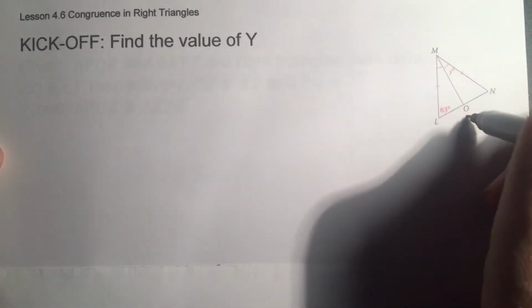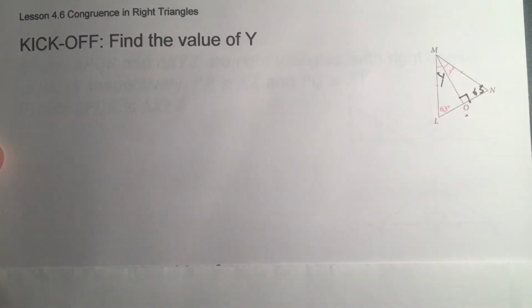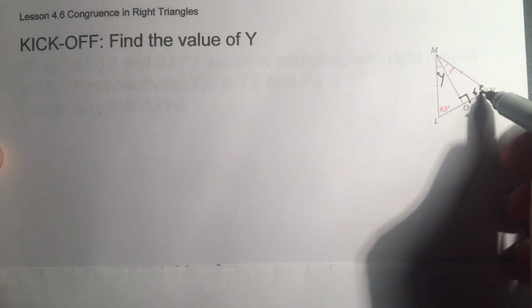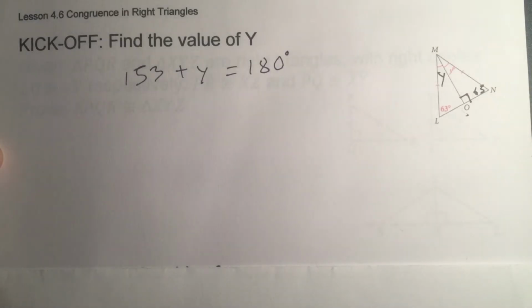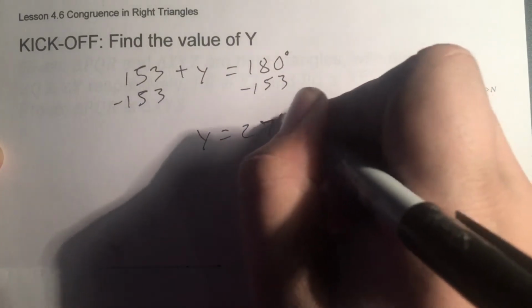So remember, we can look at this two ways. This bisects, so this could be a y, or the base angles are congruent since the sides are congruent, and that could be 63. We know it's going to be perpendicular with the last side. So 90 and 63 make 153, plus our y. All three angles added together of a triangle is 180. So if we subtract the 153 over, y ends up being 27 degrees.